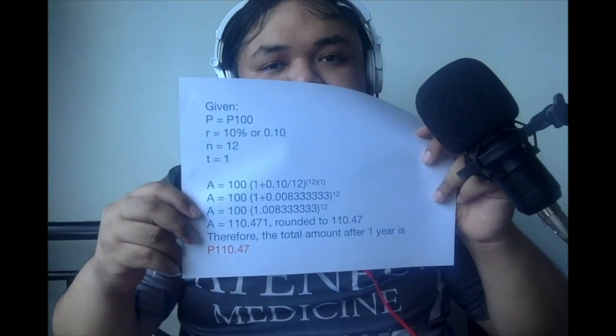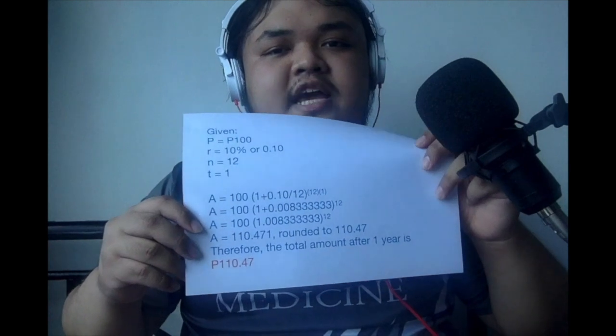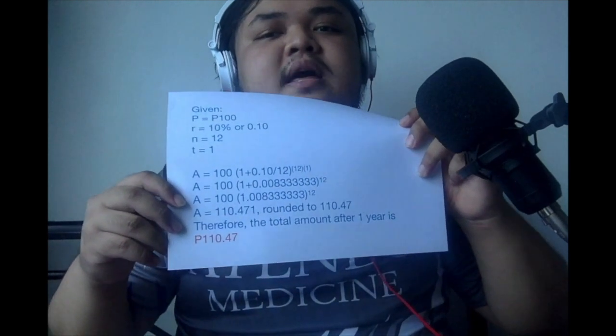So all you have to do is plug it into the formula, as you can see down here. So at the end of the day, we get the result that the total amount after 1 year will be 110.47 pesos. However, that's not what the question was asking. The question was asking you how much interest did you gain.